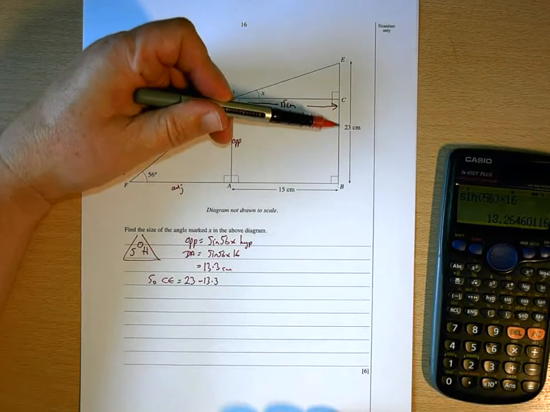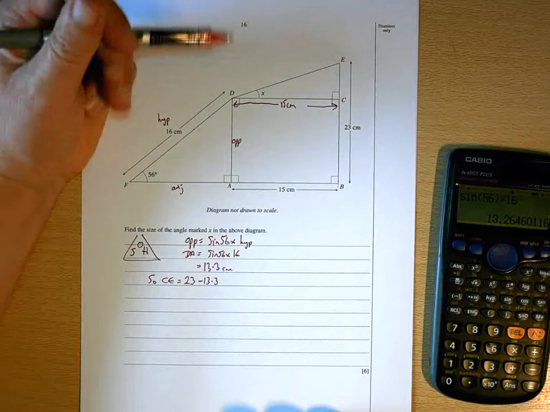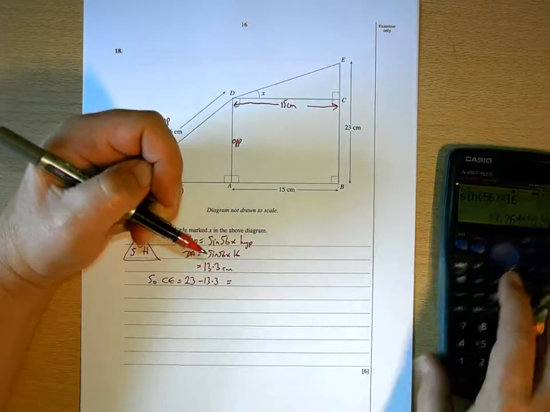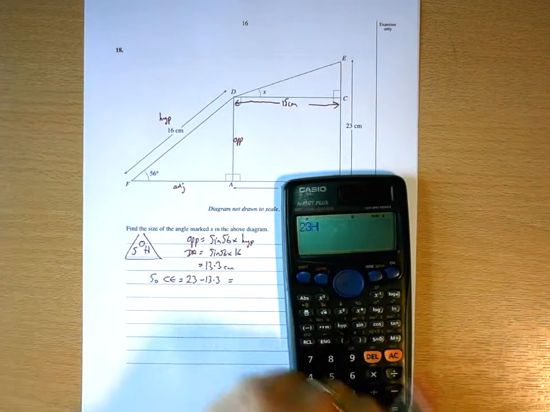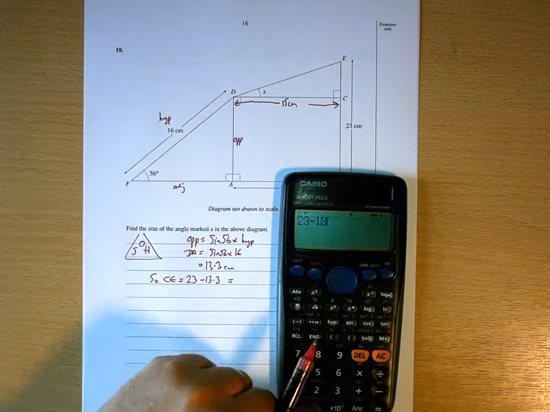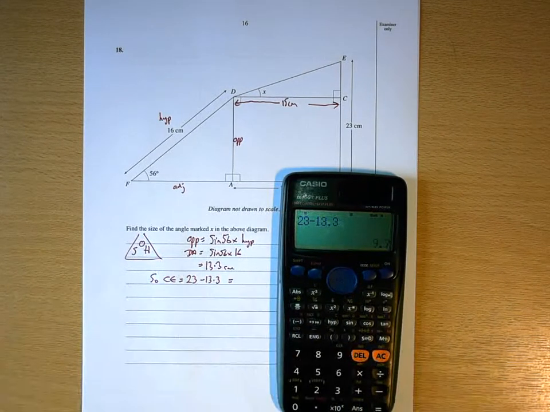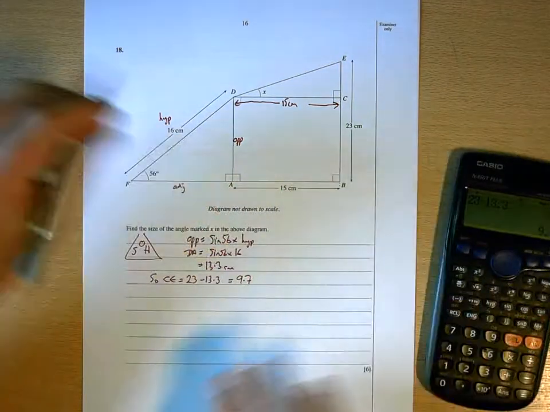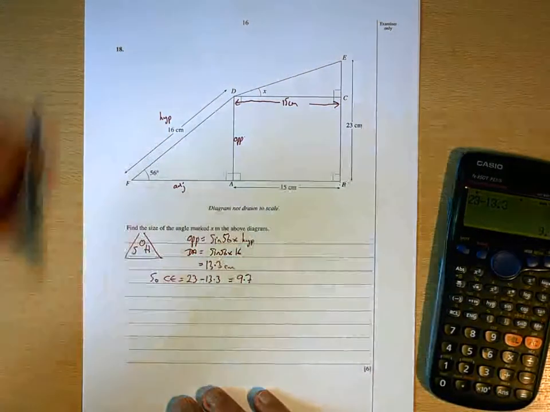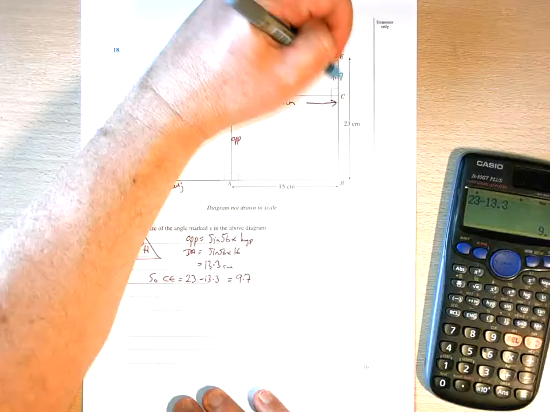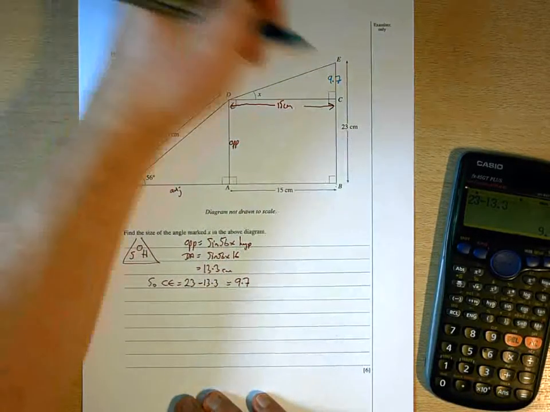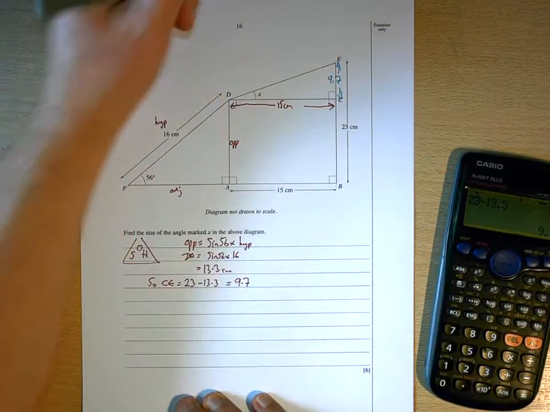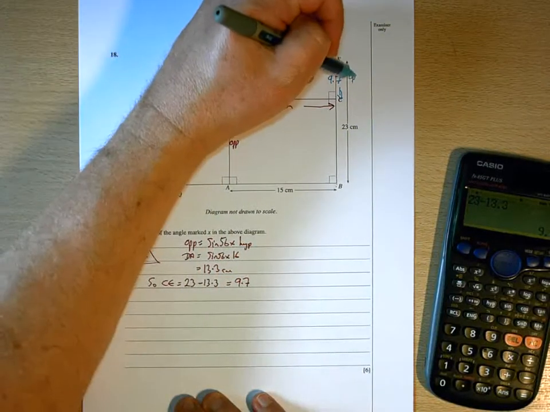So the difference is going to be CE. 23 take away 13.3, 9.7. Okay, so I know that this is 9.7 centimeters, which is opposite the angle that we're trying to work out.